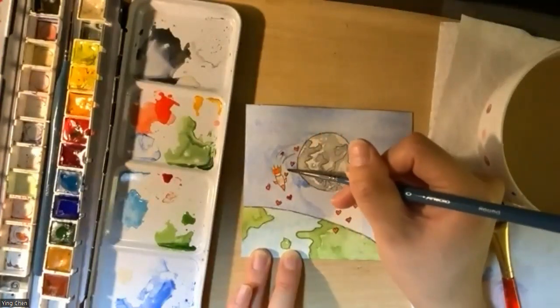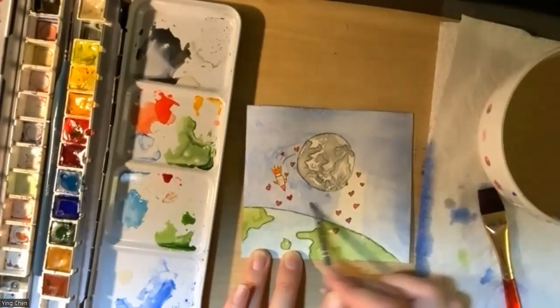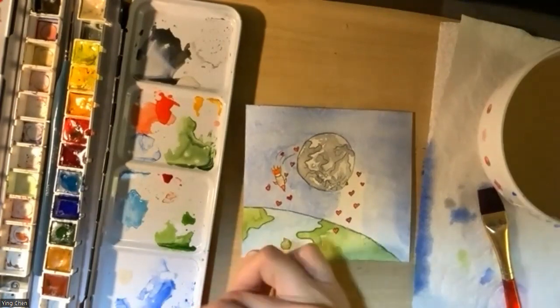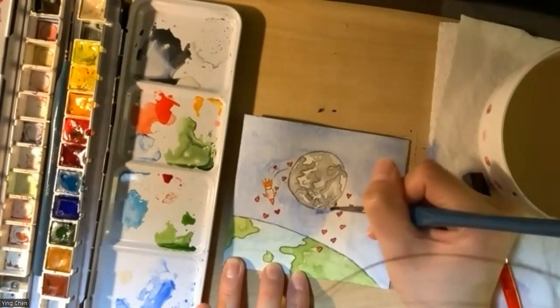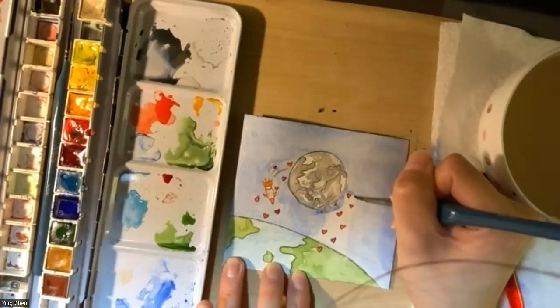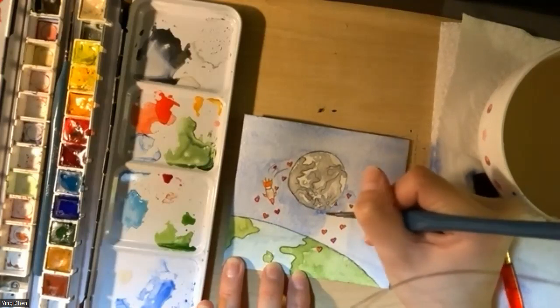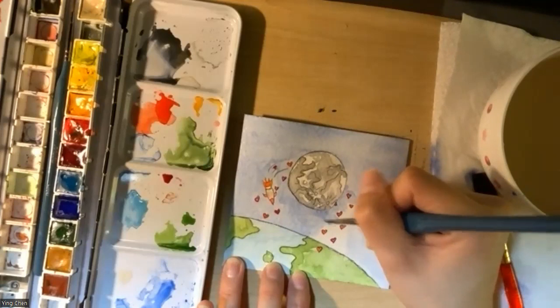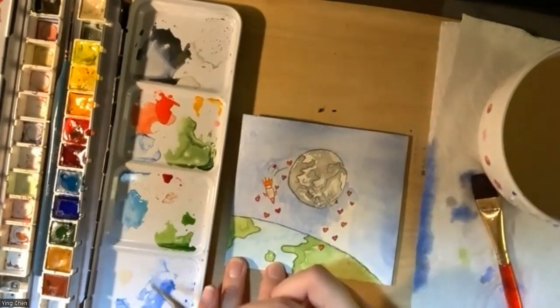Okay. I'm almost done. I don't know how you guys are doing. I'll check up on you in a bit. But you just brush, brush, brush. It's okay if it's uneven.